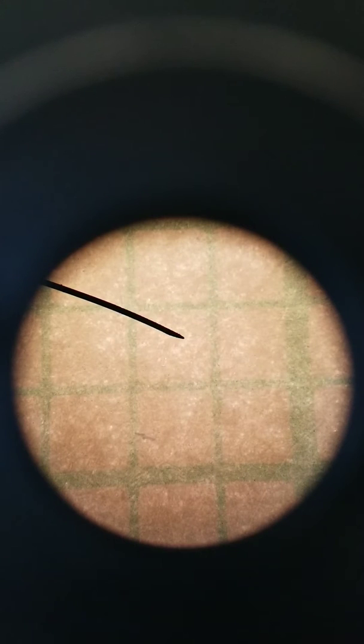So we're going to start out, of course, at the scanning objective, which is 4x times 10x, so that's a total magnification of 40x. I'm going to bring it into focus using the coarse focus knob. And there it is. Now fine focus, just to fine tune it. And here we see our grid. Our field of view is the full circle.